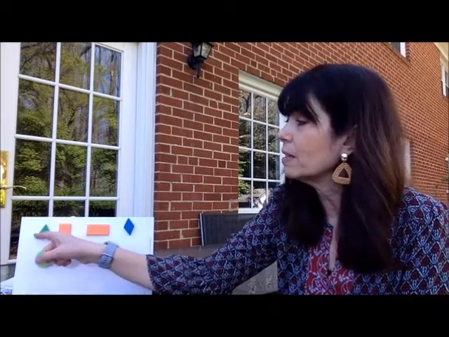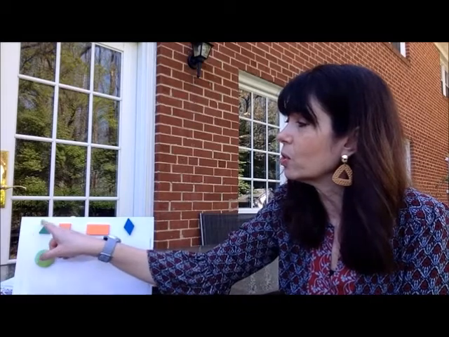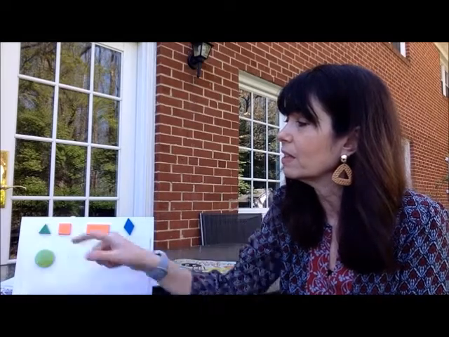So we need to practice using those terms that we just talked about, sides and vertices. So you would say, well, I know it's a triangle because it has 3 sides and 3 vertices. If I touch each corner, each vertex, it has 3 vertices.